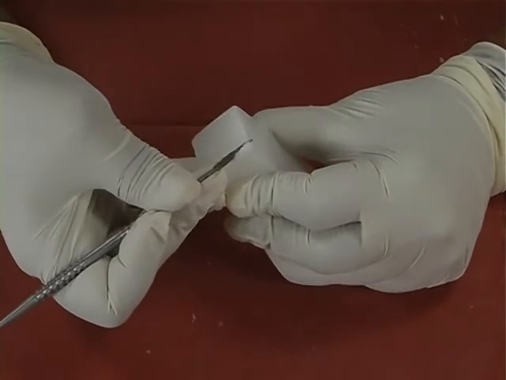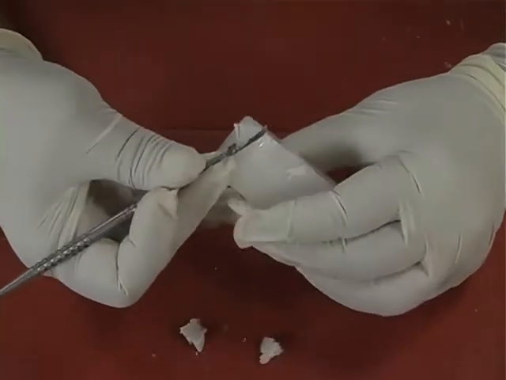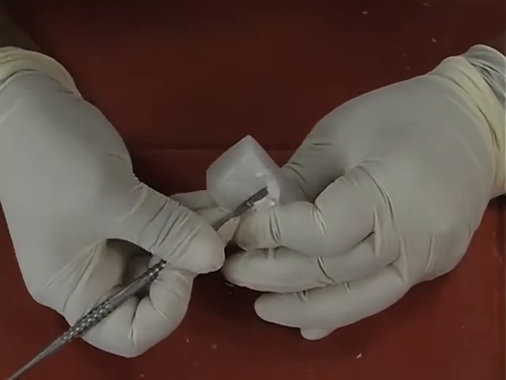Next, the occlusal outline or the shape is carved by removing the wax from the sides exactly up to the marked level of the outline.